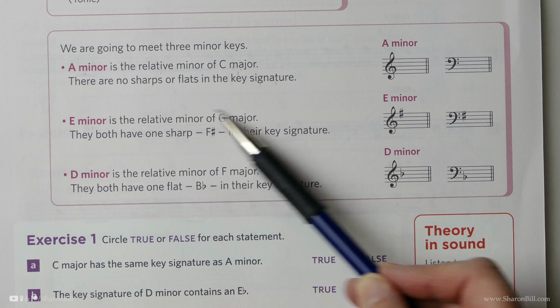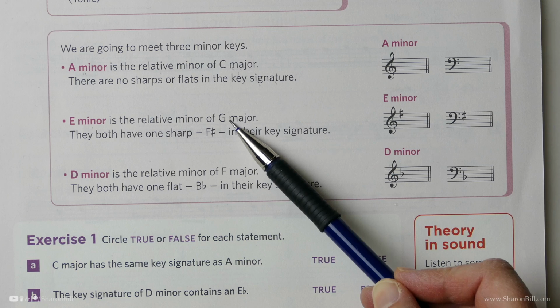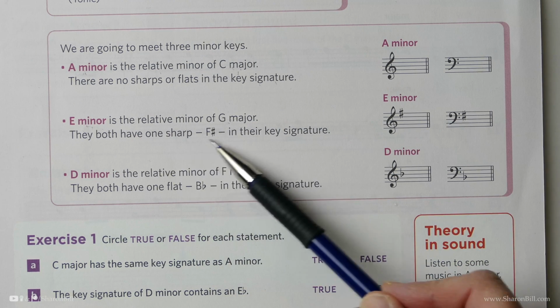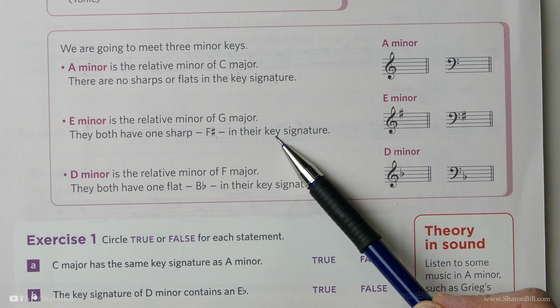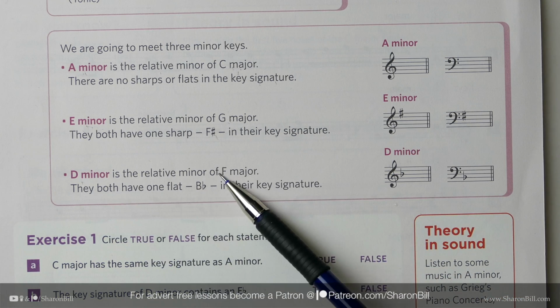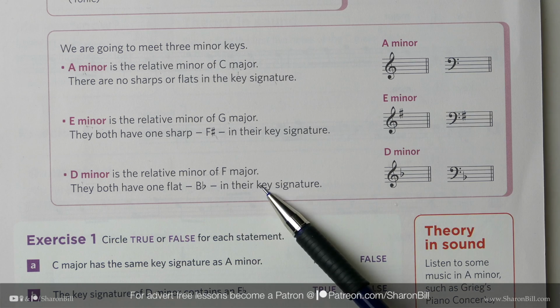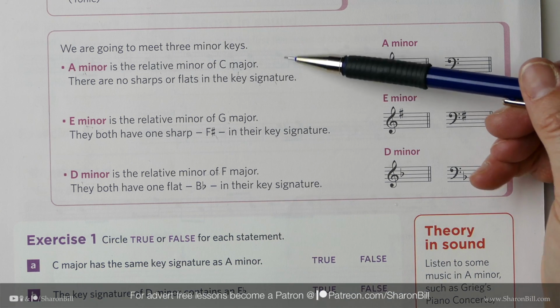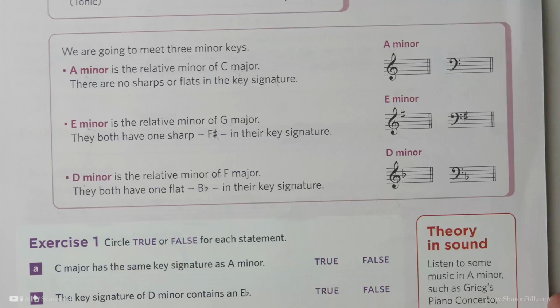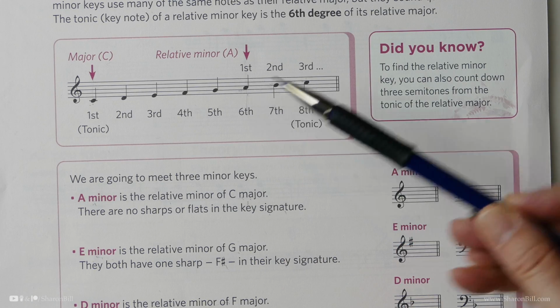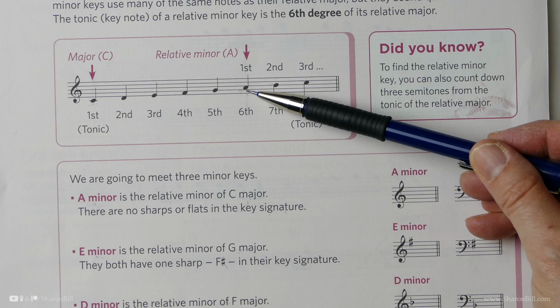E minor is related to G major, in that both E minor and G major have an F sharp for their key signature, and D minor and F major are related in that they both have B flat as a key signature. There are lots of little ways, and if you find another little way, or if this particular counting up to 6 or back 3 helps you to remember, then by all means do go for that.